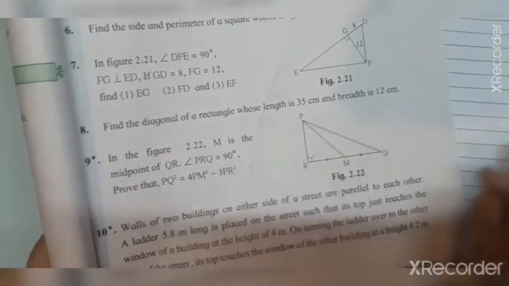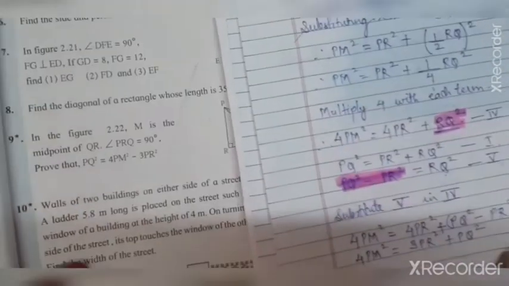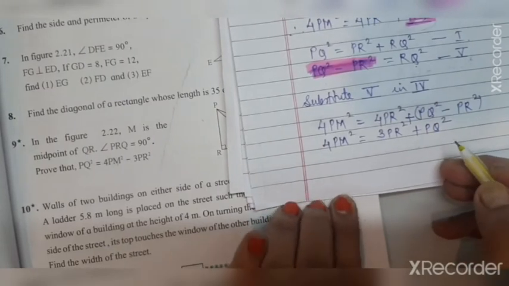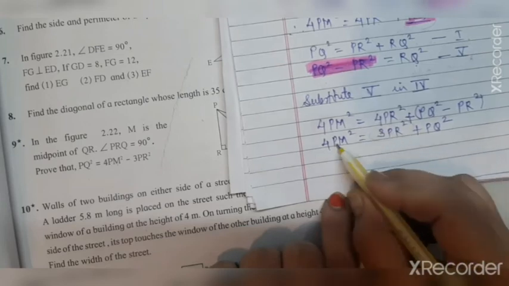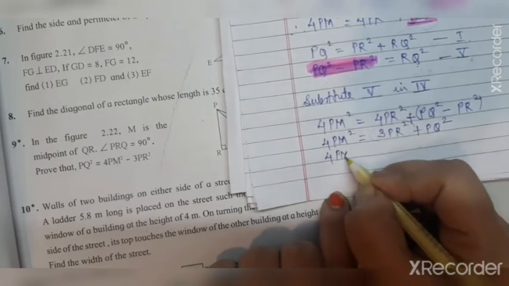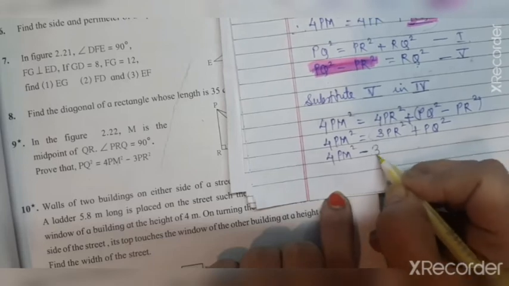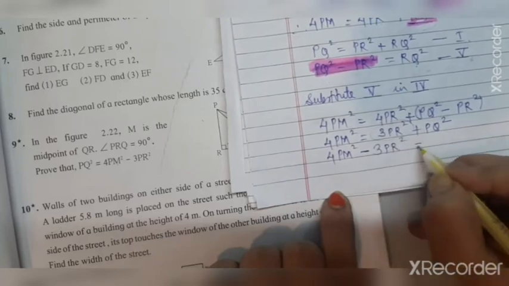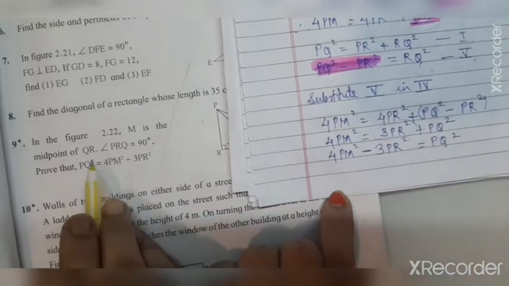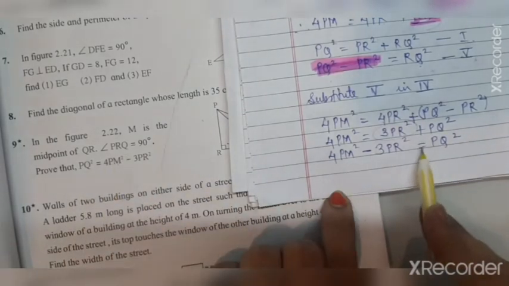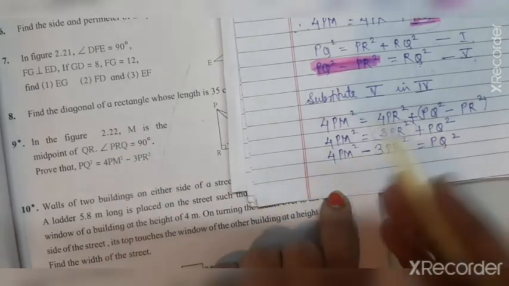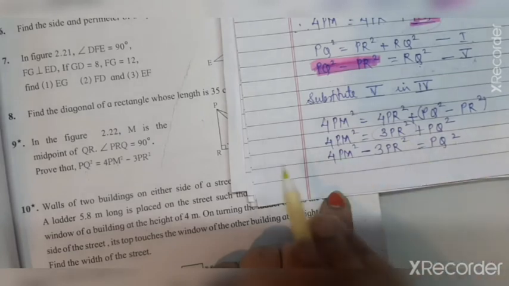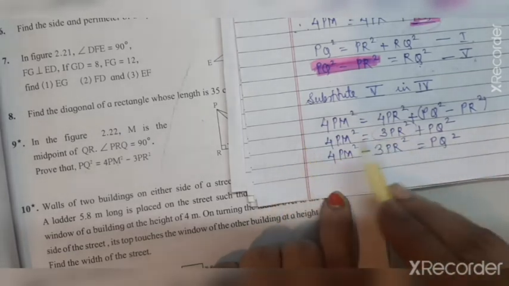We have to prove PQ equal to. So we will just make our statement according to what they have asked and what they want. They want PQ equal to, okay, so we can shift PR to the other side. So it becomes 4PM square. This if I shift it is minus 3PR square is equal to PQ square. And they wanted PQ square equal to 4PM square minus 3PR square. Yes. Only thing I have to just shift the left and right. So this PQ square I will bring to the left hand side and this whole thing I will take to the right hand side.